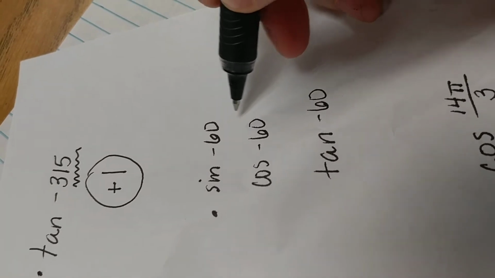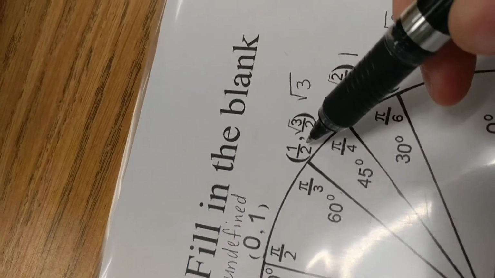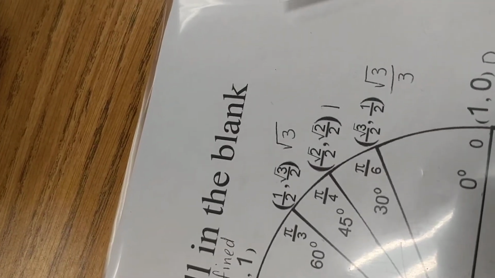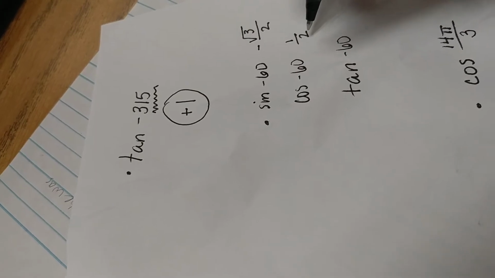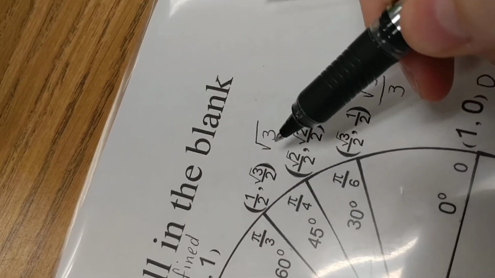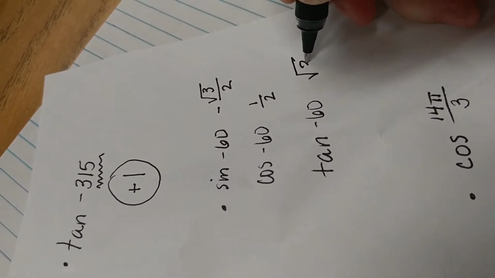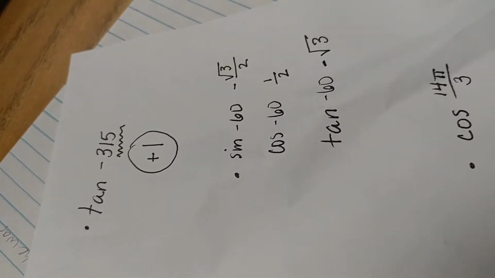Just to give you an idea, I did all 3 of them for one angle. We have sine of negative 60 degrees, so I'm going to go to 60. The answer that they have here is square root of 3 over 2, but sine is negative, so we're going to change the sign. Cosine at negative 60 degrees, that's that first one, 1/2. It does not matter that that is negative. Cosine is not affected by a negative. Your answer is 1/2. Last and final one, the tangent of 60 is the square root of 3, but tangent is affected by a negative, so you would change that to a negative number.